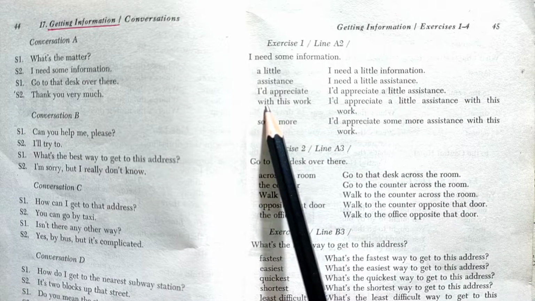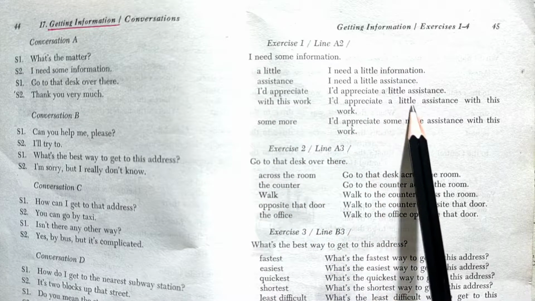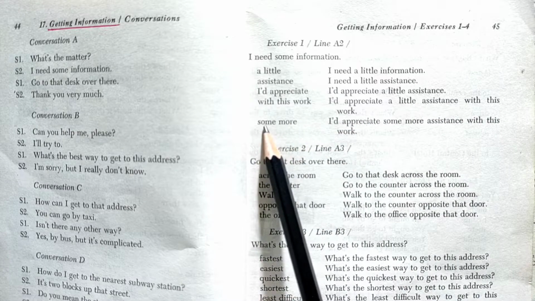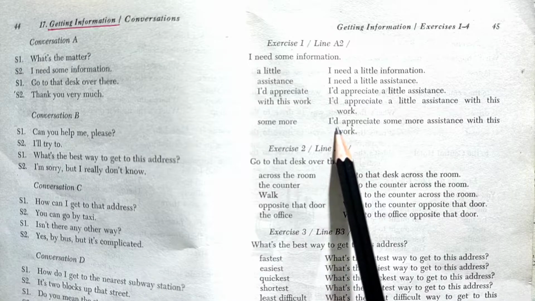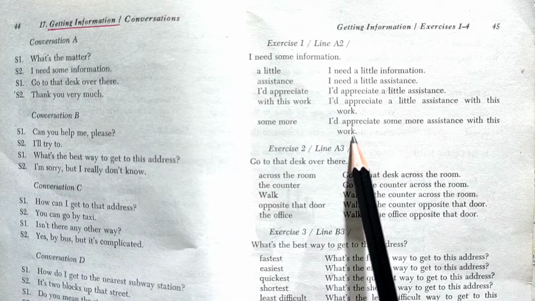Next word is with this work. In sentence, I'd appreciate a little assistance with this work. Next word is some more. In sentence, I'd appreciate some more assistance with this work.